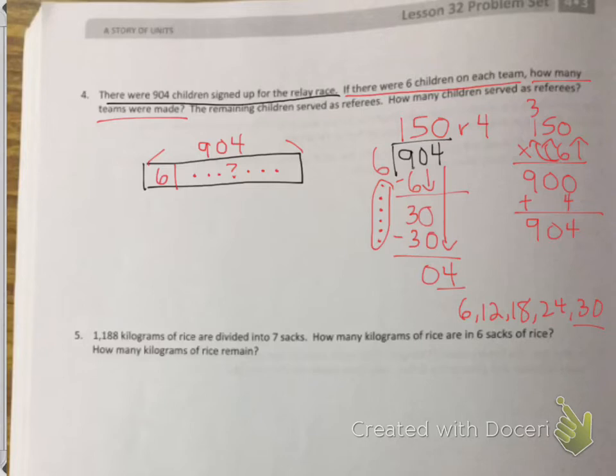So, the remaining children served as referees. How many children served as referees? It was 4 children served as these referees, right? And in the middle here, the quotient was 150 teams, right?